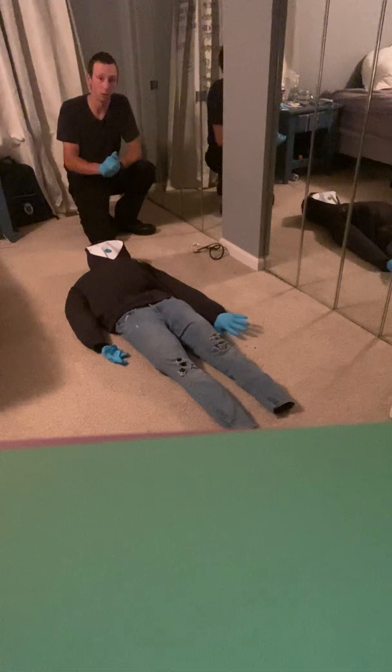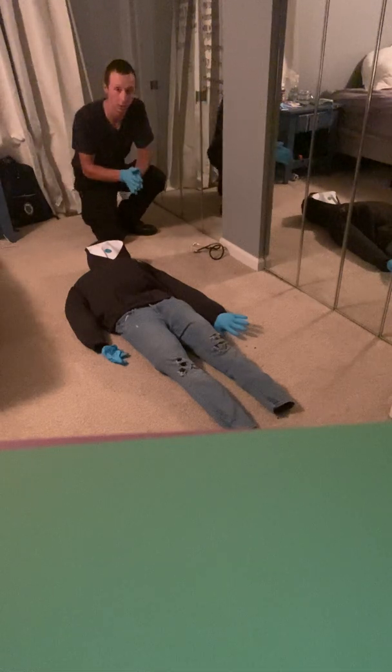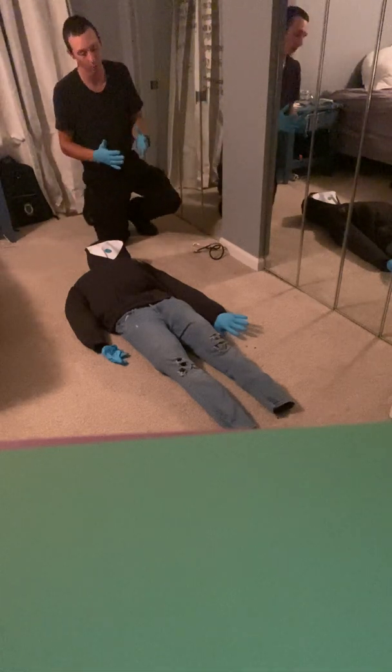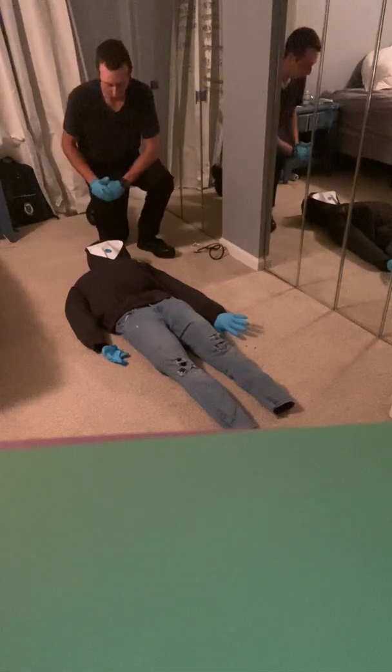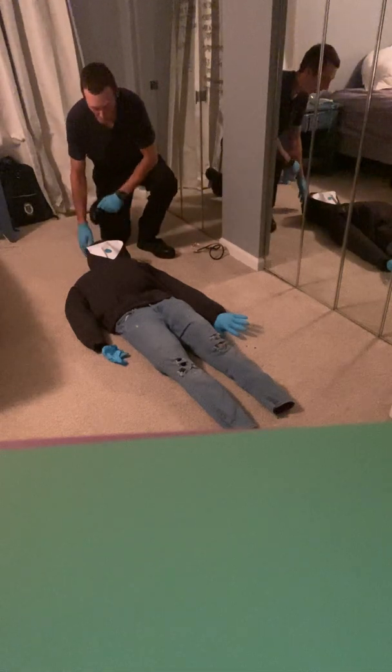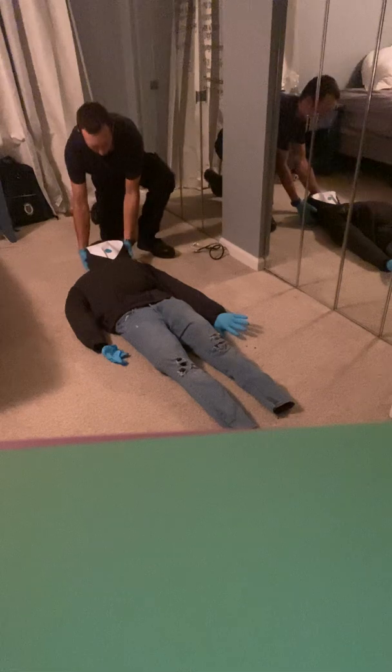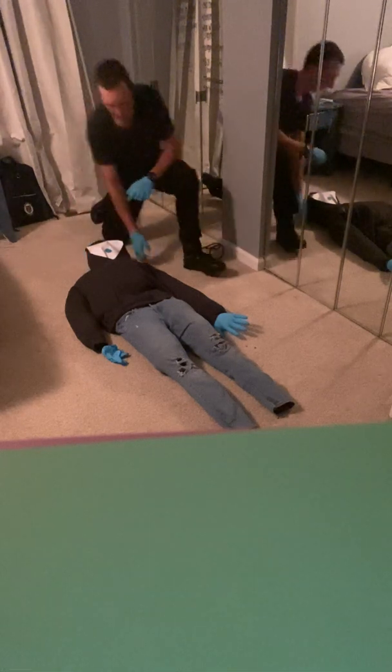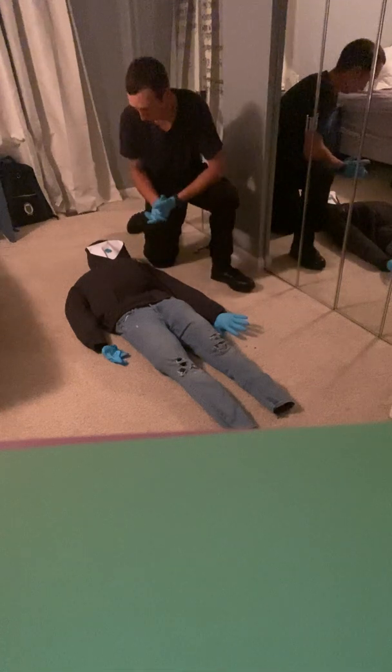We're going to put on our body substance isolation. In this case, it'll be gloves. We're going to approach. I'm going to direct my partner to maintain manual stabilization of the head and neck, and I'm going to go through AVPU.